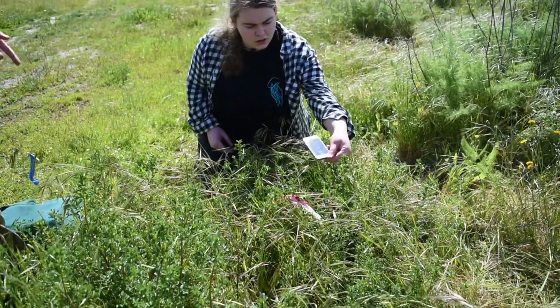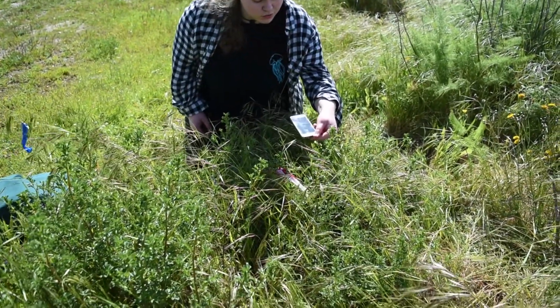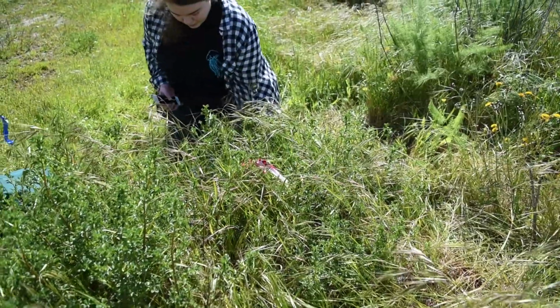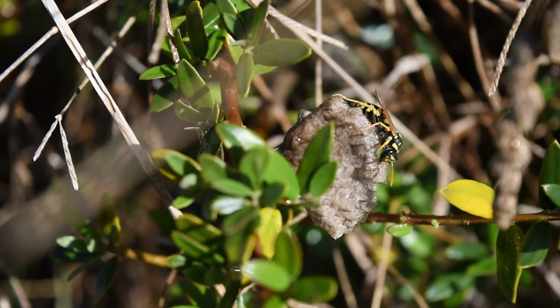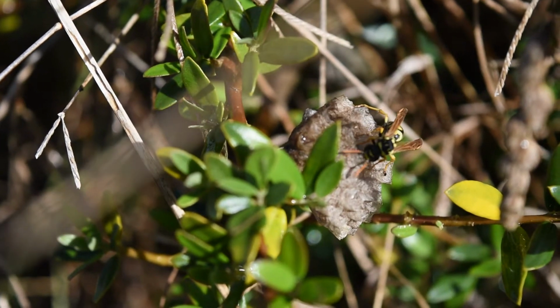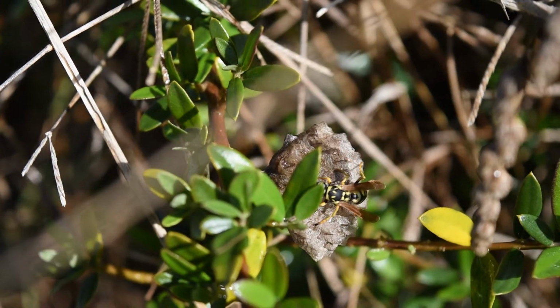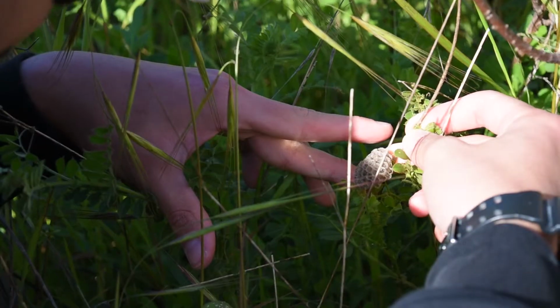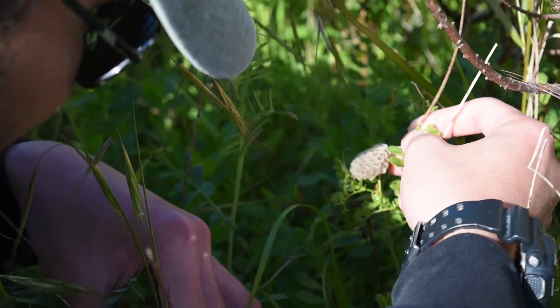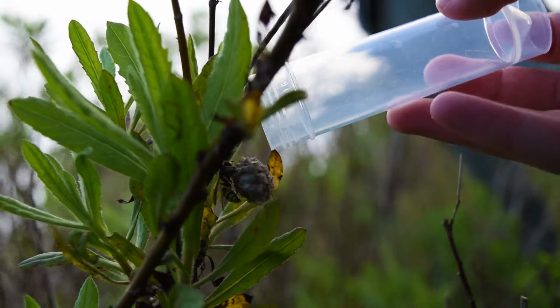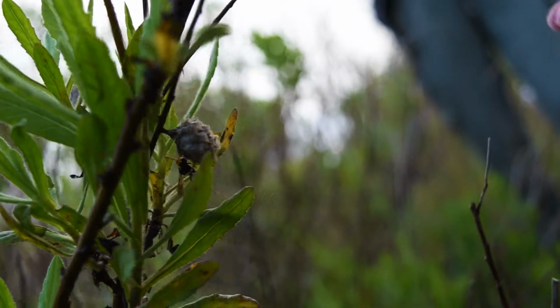Today we've been looking for some paper wasps. And if we find one, we've been writing down the bearings, the number of cells, the number of eggs. And trying to catch the wasps, that's been the hard bit because they're quite active because it's a warm day.